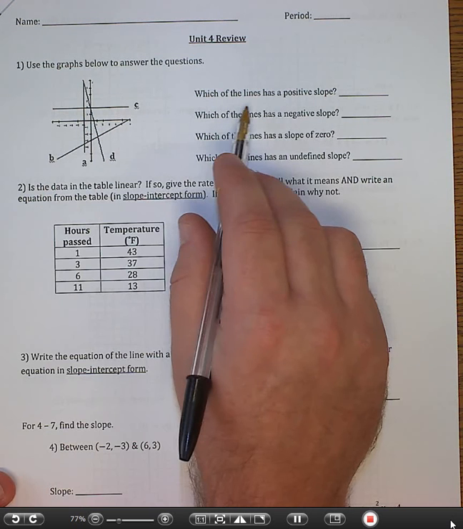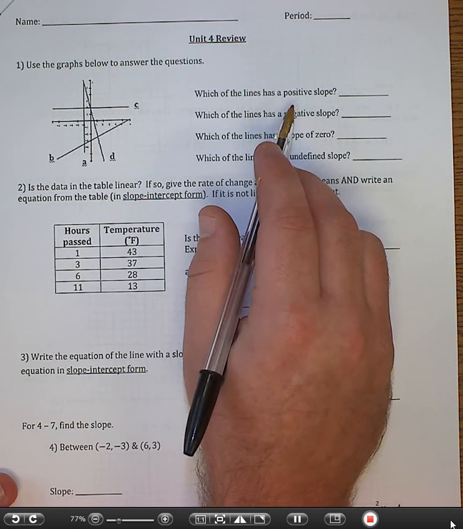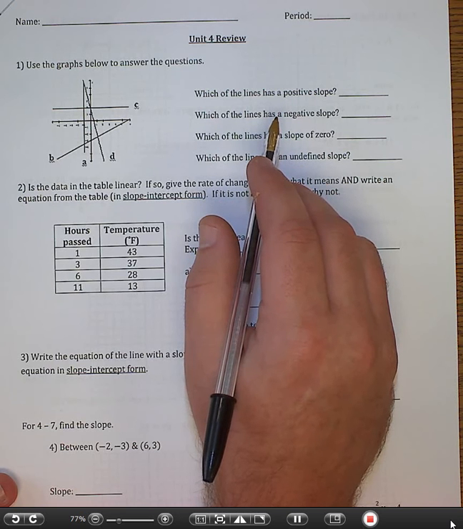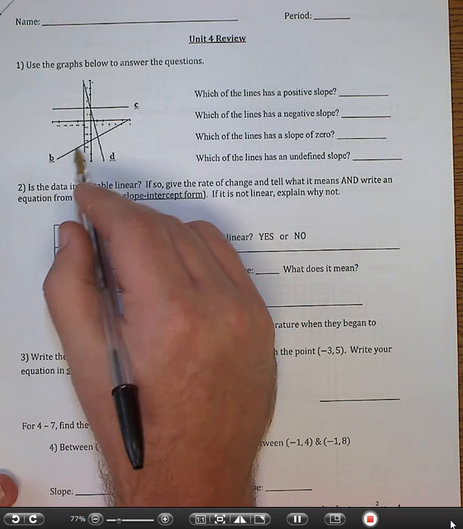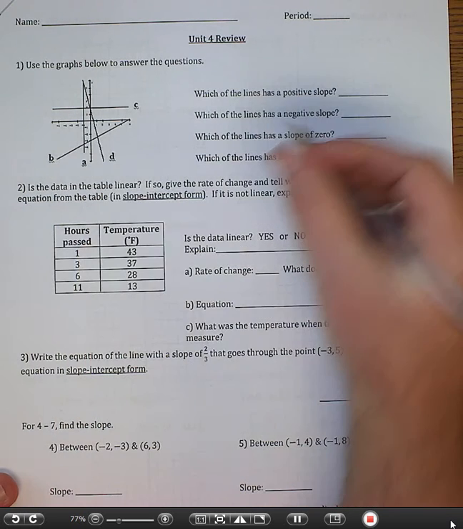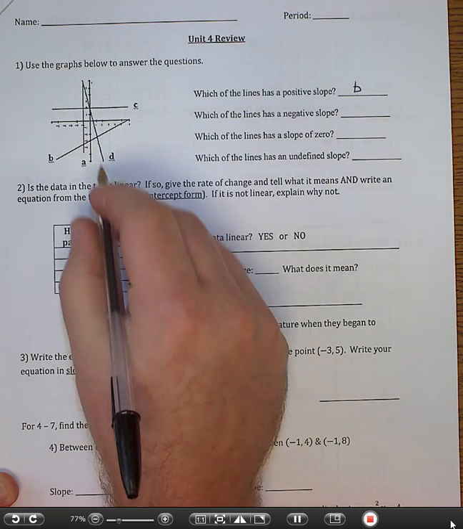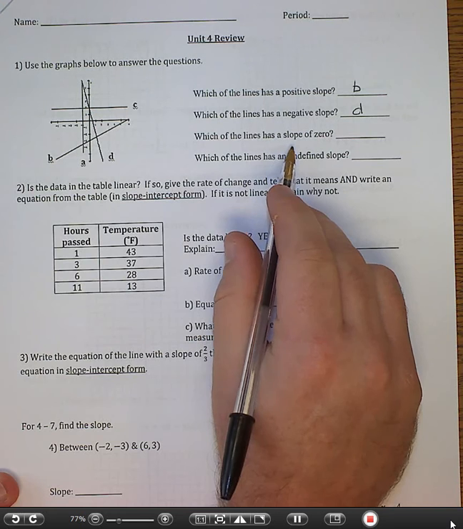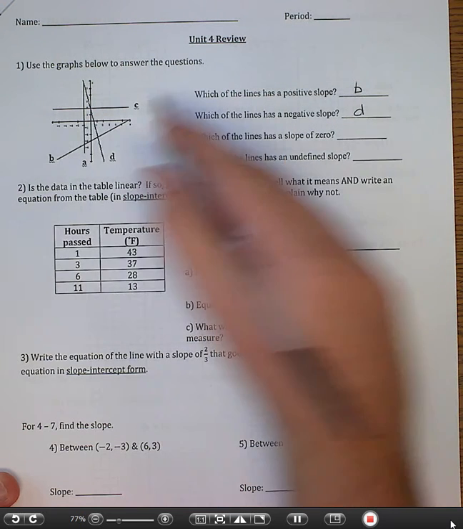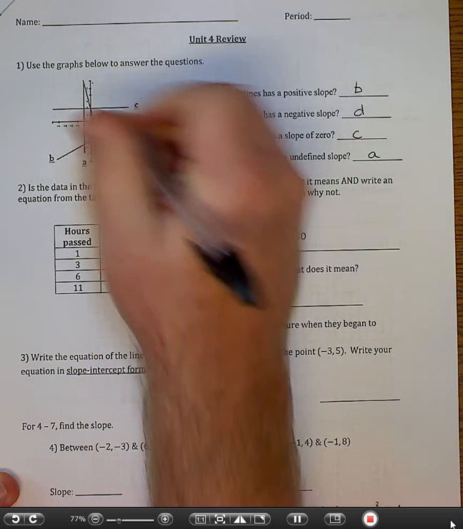Which of the lines has a positive slope? I'm wanting you to look and see that the shape of a line can tell you something about the slope. Positive slopes go uphill. That would be this line, which would be B. Which one has a negative slope, so it would be going downhill, which would be D. Which has a slope of 0, which means horizontal, and that would be C. Which leaves the undefined, which is a vertical, and that would be A.